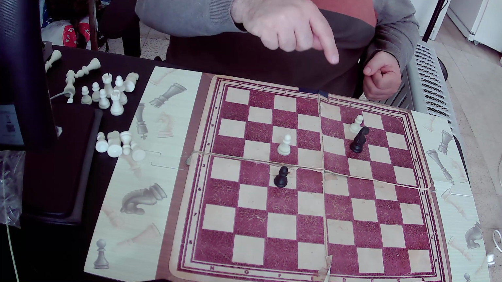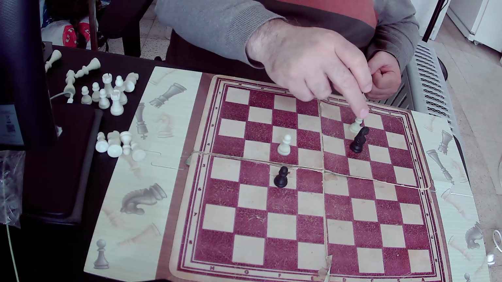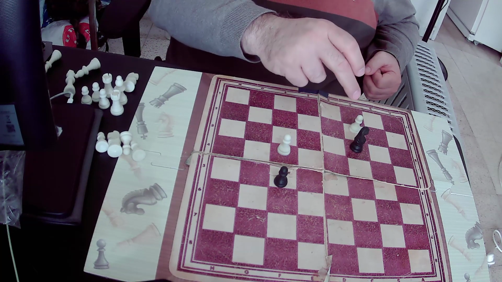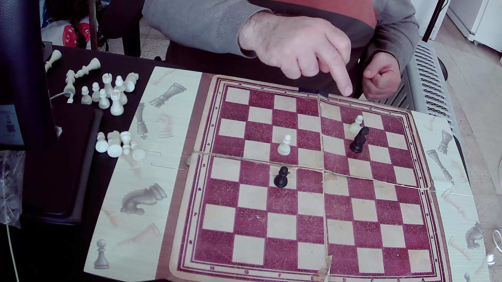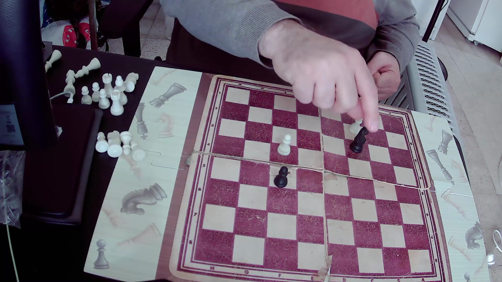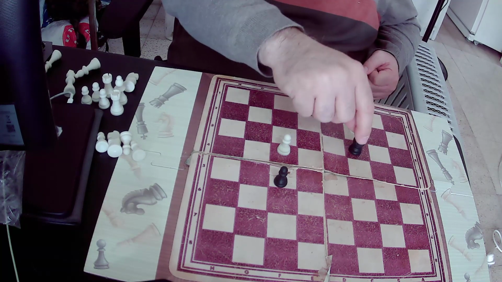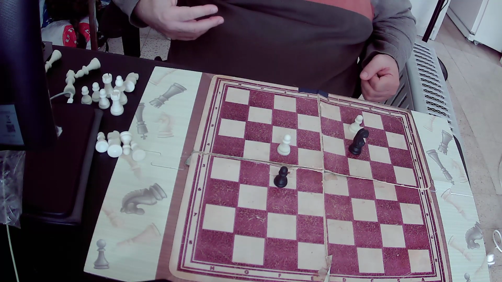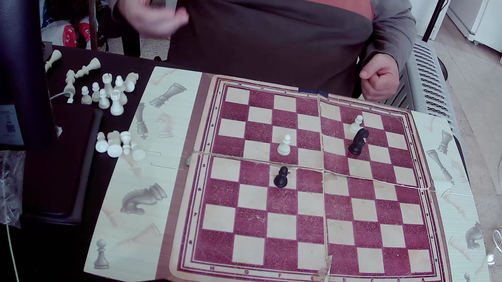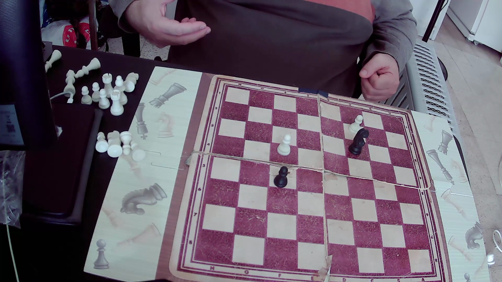As I have already said, the knight is not blocked by the white pawn. It can move here, here, here. The knight can jump over the opponent's tools or over his pawn, over his tools also.